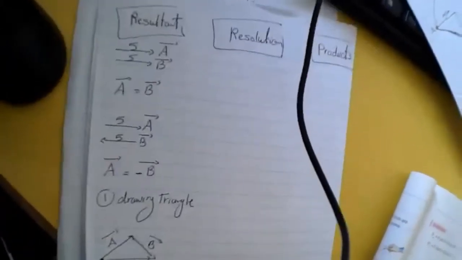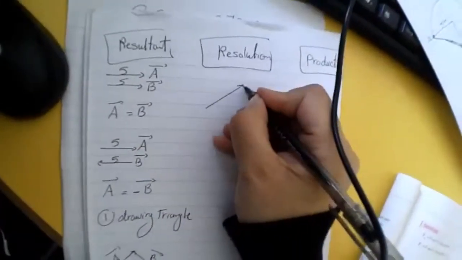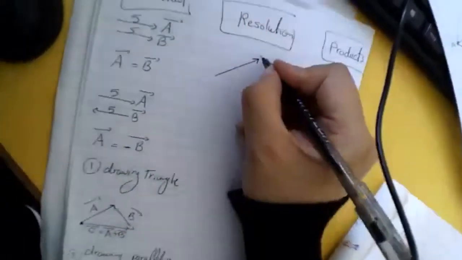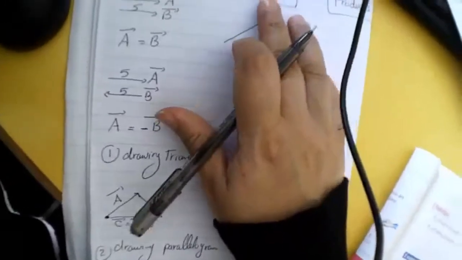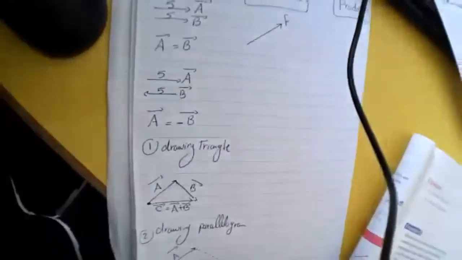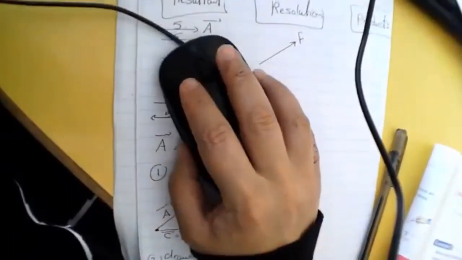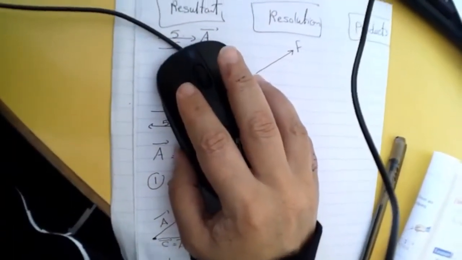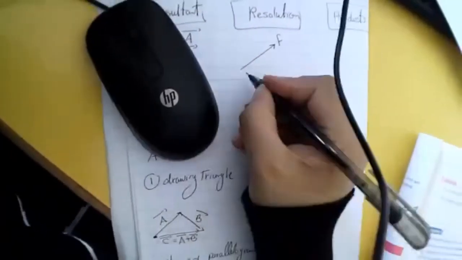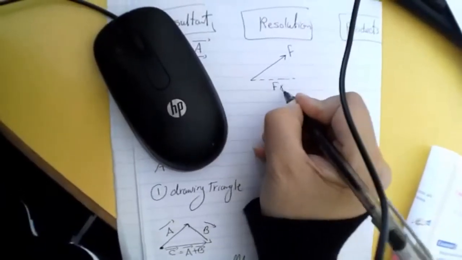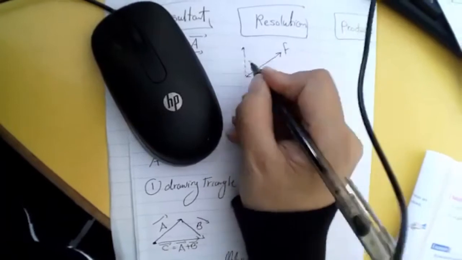This is how to find the resultant of the two perpendicular vectors. How about the resolution? Suppose that you have a vector like this, and we're gonna call it F vector. And I want to make a resolution for this vector. What's meant by resolution? Resolution of the vector means dividing it into two directions, x and y. We're gonna divide it into Fx, and we're gonna resolve it into Fy.